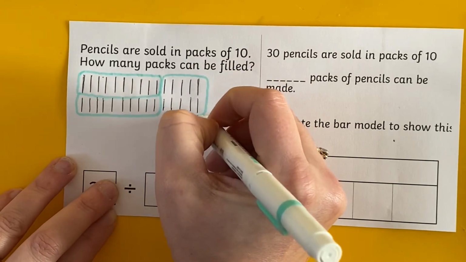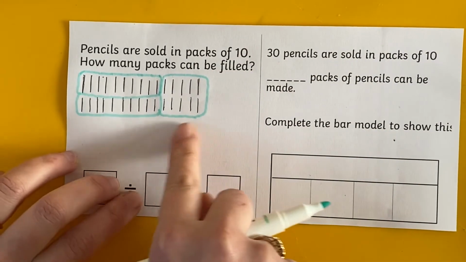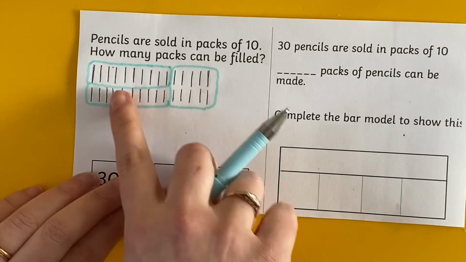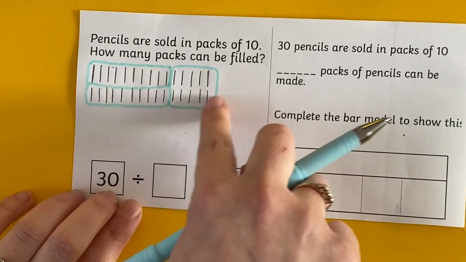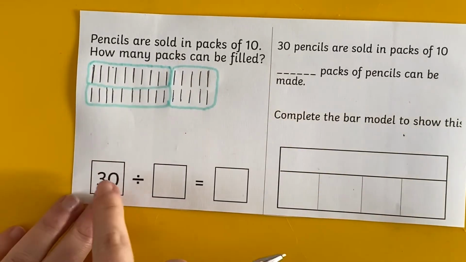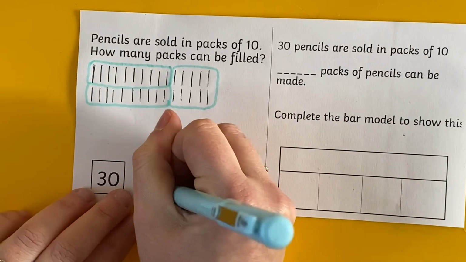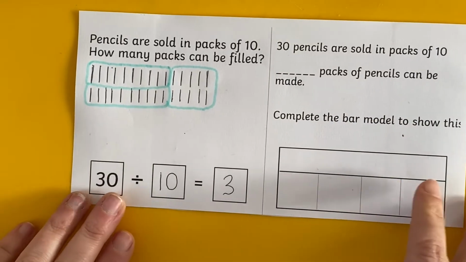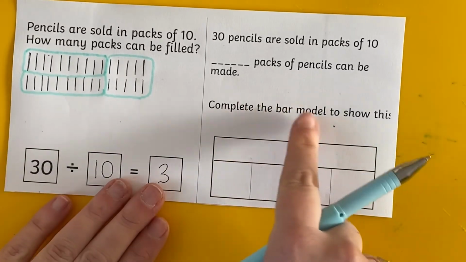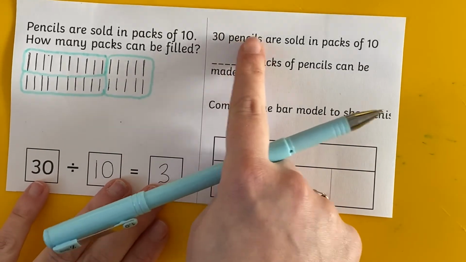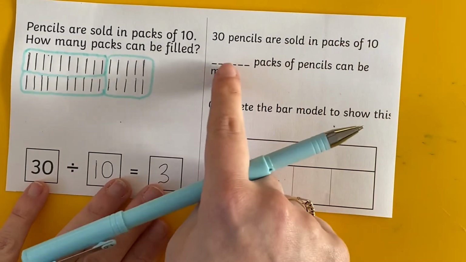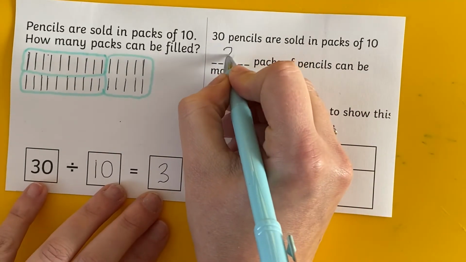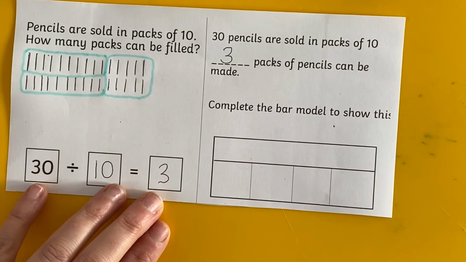They don't all have to be looking exactly the same, as long as you have 10 in your group. So how many groups have I got there? 30 pencils. I've got 1, 2, 3 groups. 30 into packs of 10 means that there are 3 groups. So this is the same problem but presented in a different way. 30 pencils are sold in packs of 10. How many packs of pencils can be made? Well, we know that, don't we? We've just worked it out. There are 3 packs of pencils that can be made.